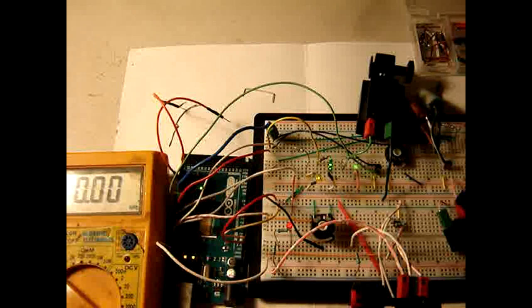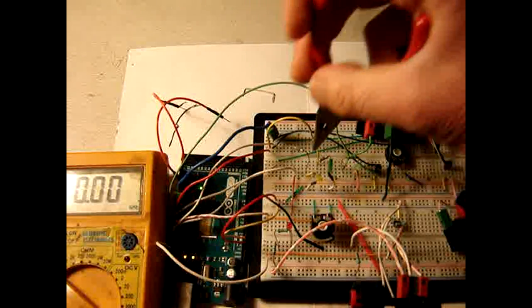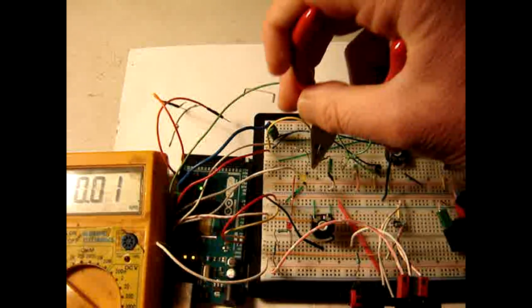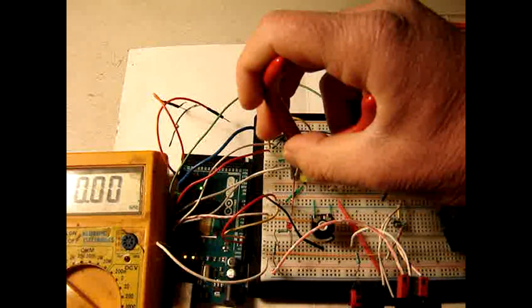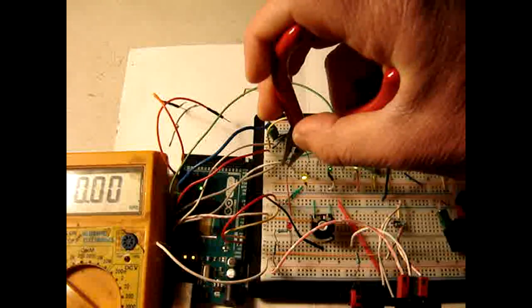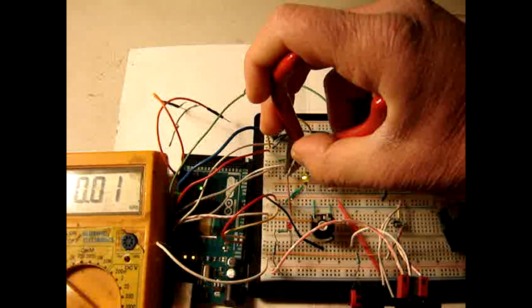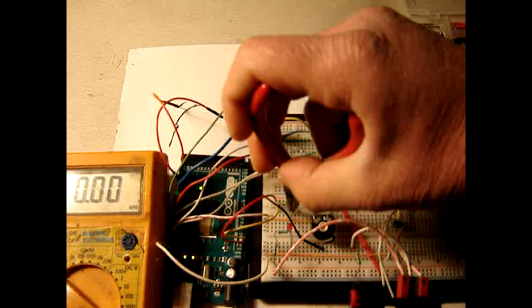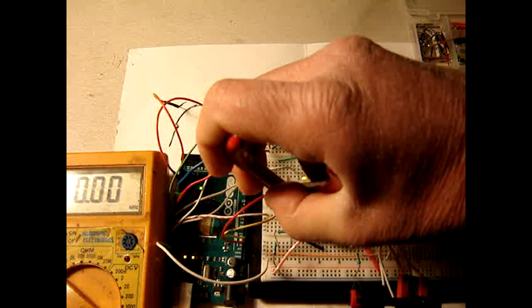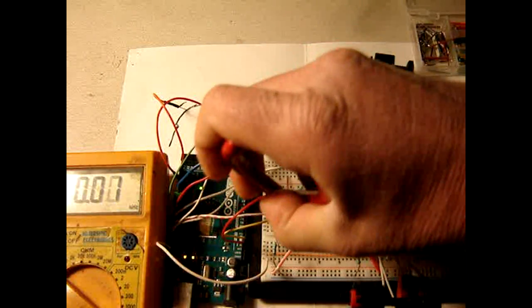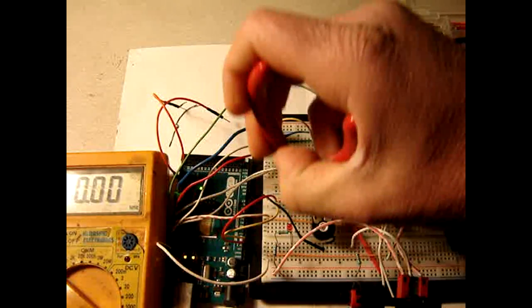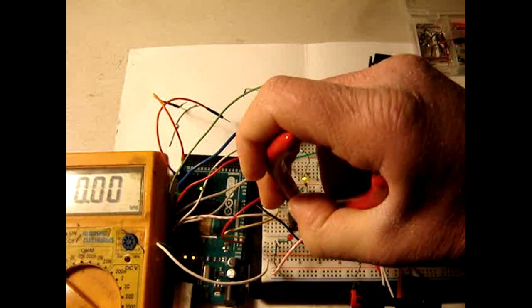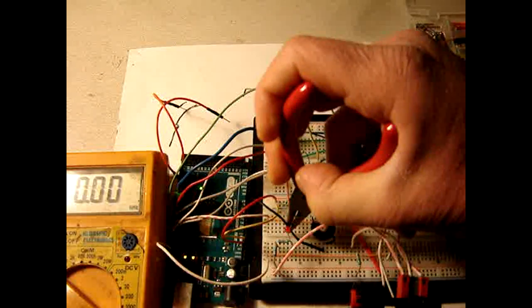Now I am going to reroute here. So this one should be here. An LED rerouting.